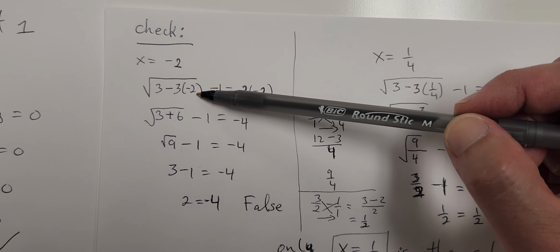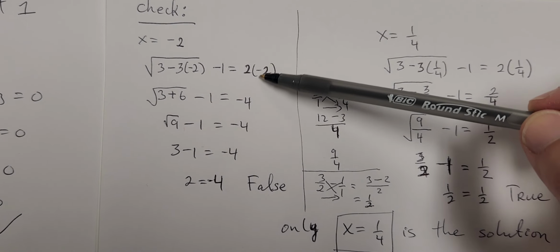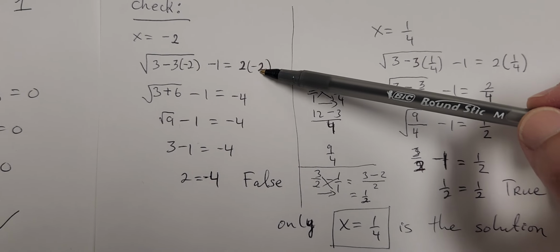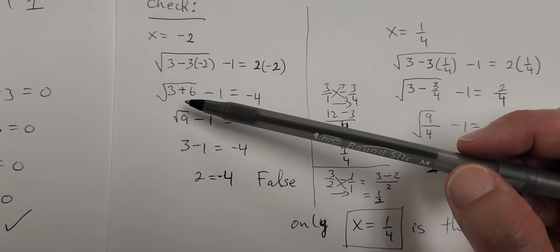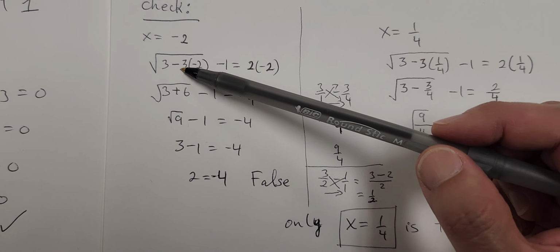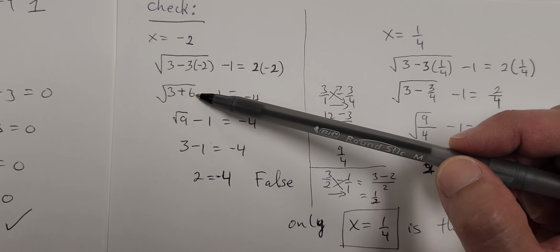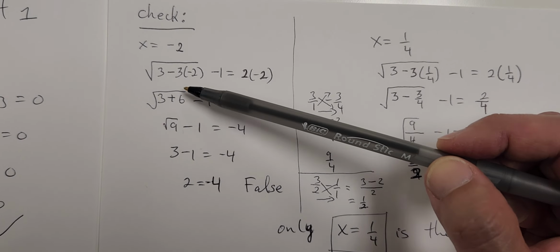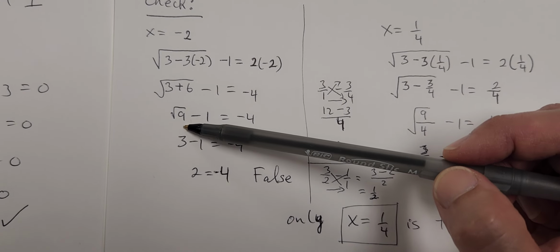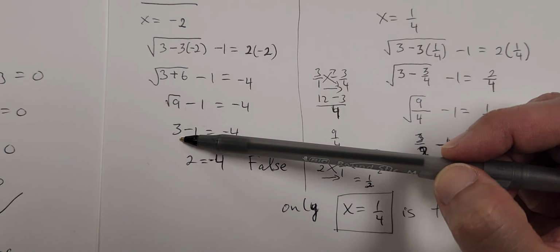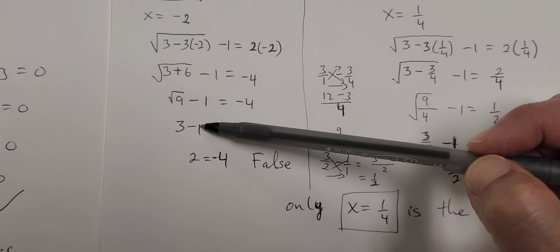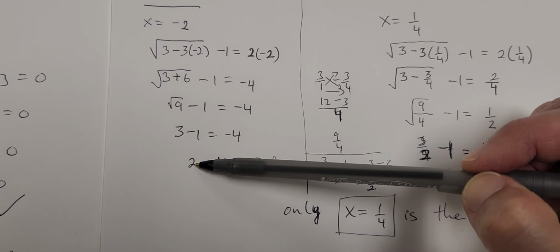So put -2 in right here, because this was an x and this was an x. Now do order of operations. -3 times -2 gives me +6. And then 3 plus 6 gives me 9. Square root of 9 gives me 3. Bring down the 1 all the way down. 3 subtract 1 gives me 2.